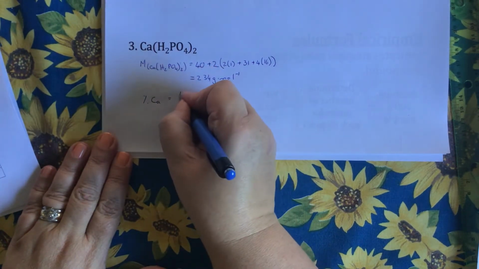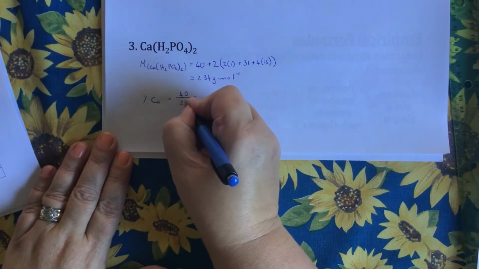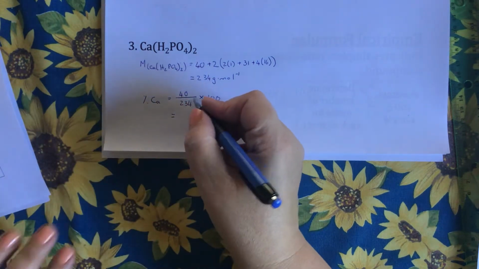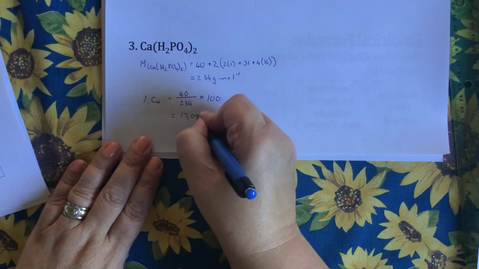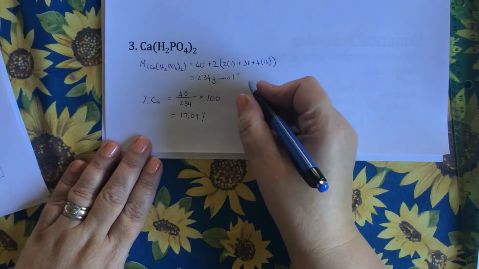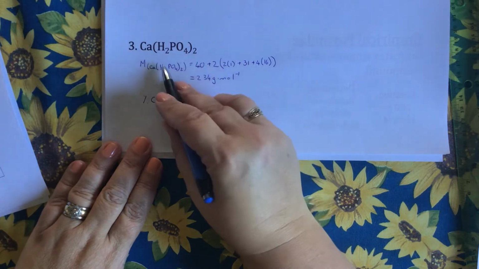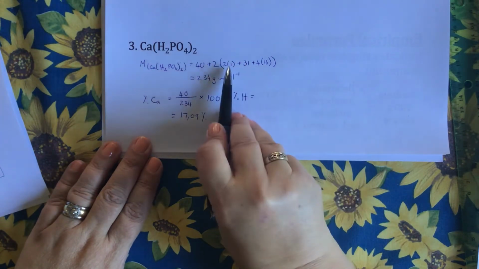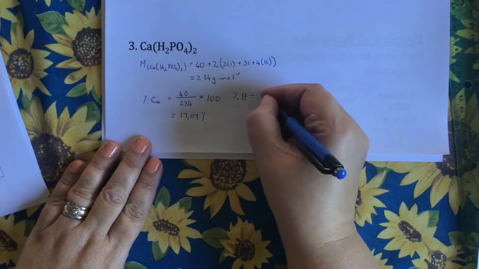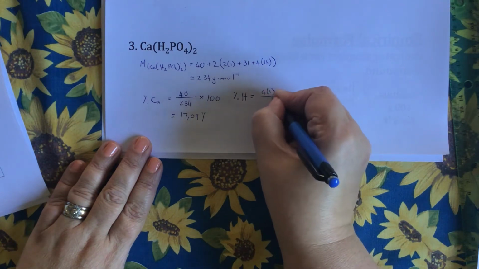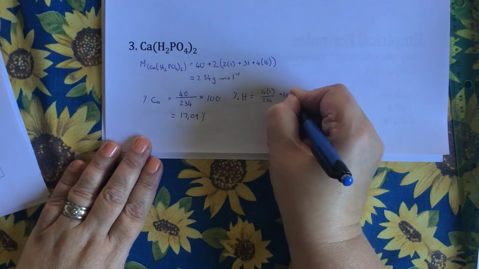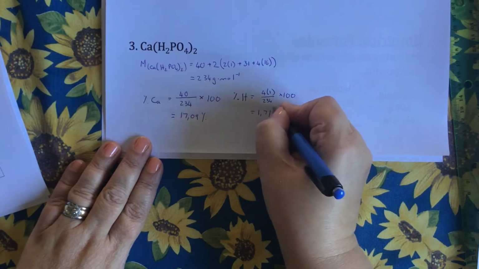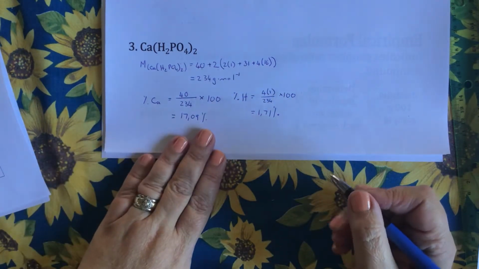Right, so my percentage of calcium is, the calcium was 40 of the 234, multiply that by 100, and the percentage that we get for the calcium, 17.09%. My percentage of hydrogen, I do hydrogen next because that's the next element, is, now there's 2 within, so 2 times 2 is 4, the mass of 1 hydrogen 1 over the 234 times 100, so that's a very small percentage, only 1.71% of my compound is made up of hydrogen.